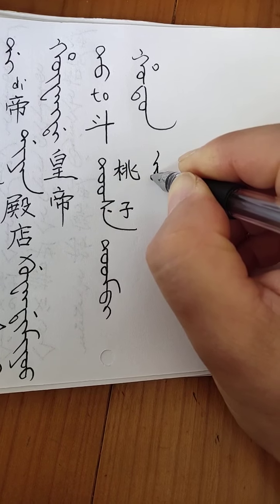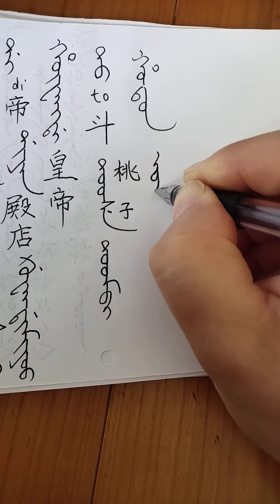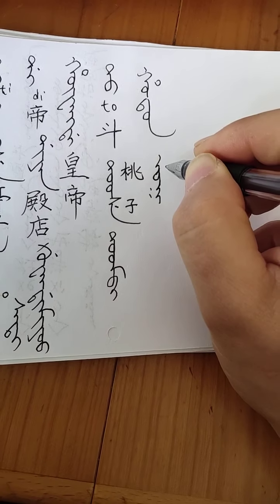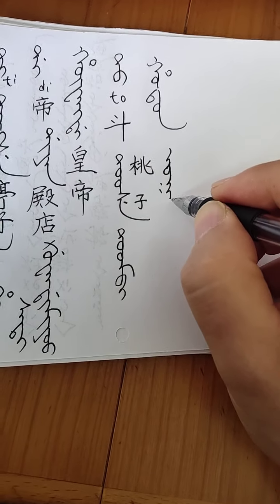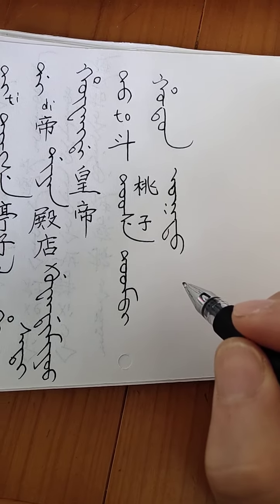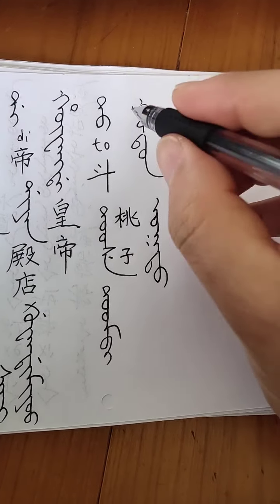Oak. Sorry, it must be "o." It's like this. Oak. Okay, here. Oak. Okay. Oak. "To" in the end. It's the medicine. Let's look at the "do."